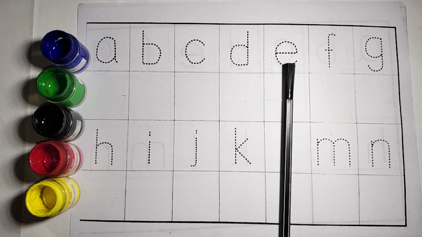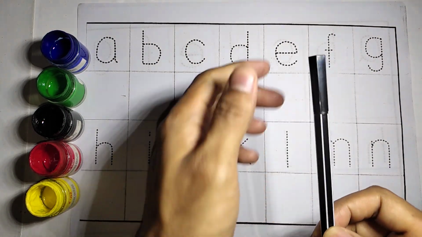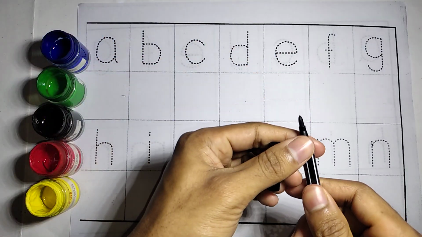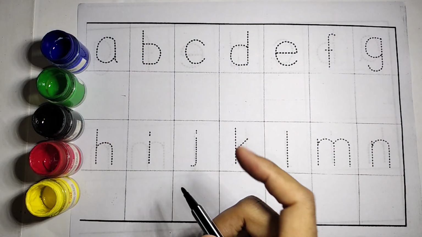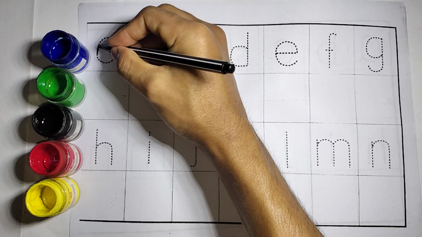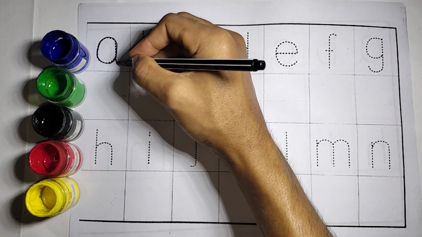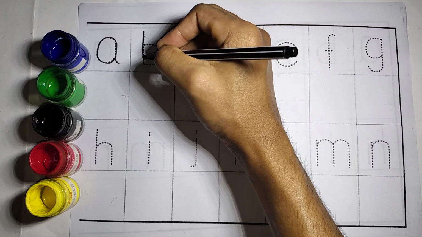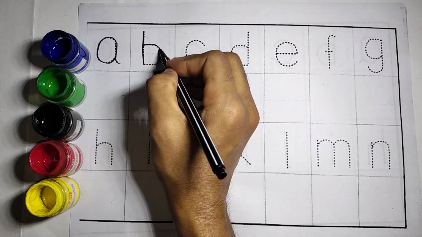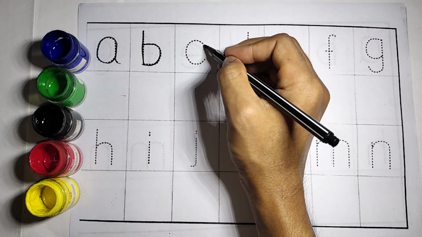Today we draw small letter alphabets. Kids, first we use black color and now we draw small letter A. A for ant. Kids, the next one is B. B for ball, B for bat.